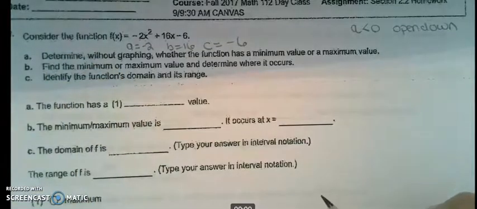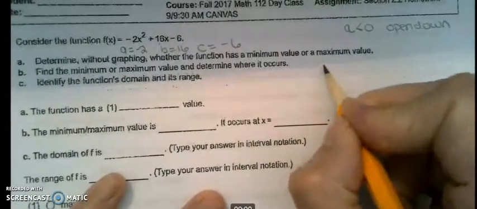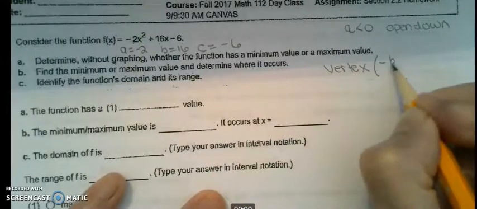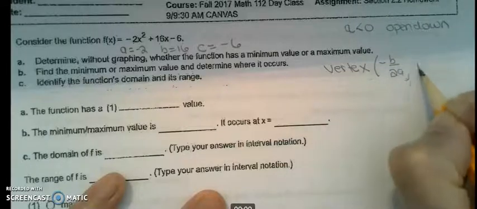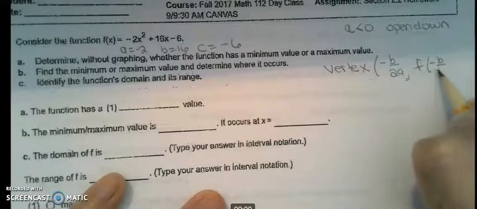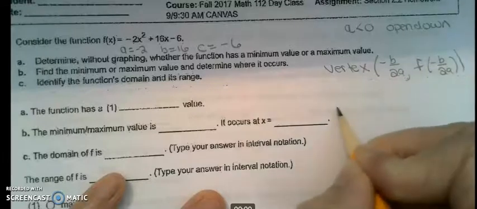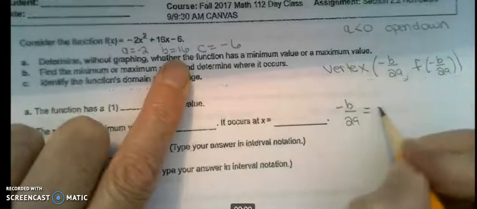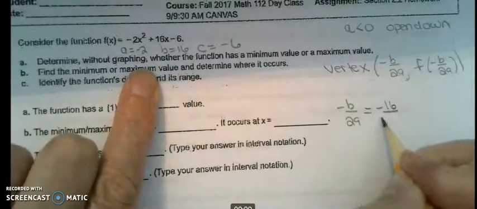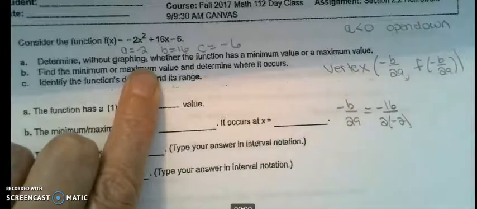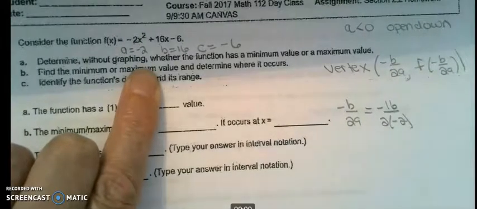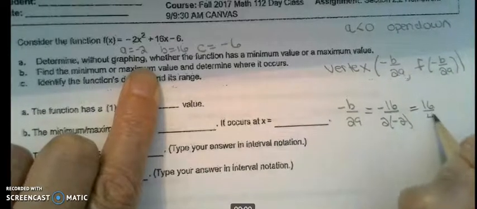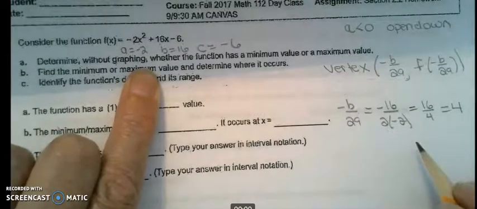The next thing I want to do is find the vertex. So remember that this is how we find the vertex. So negative b over 2a is negative 16 over 2 times negative 2. So that's negative 16 over negative 4, which gives me 4. Okay, so that's the first part of the vertex.